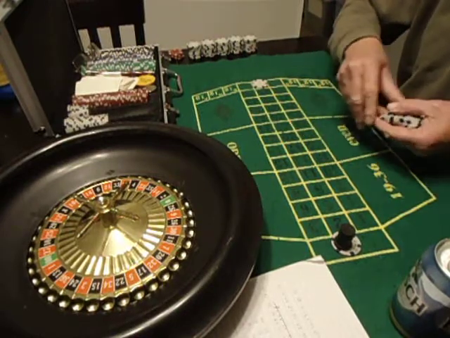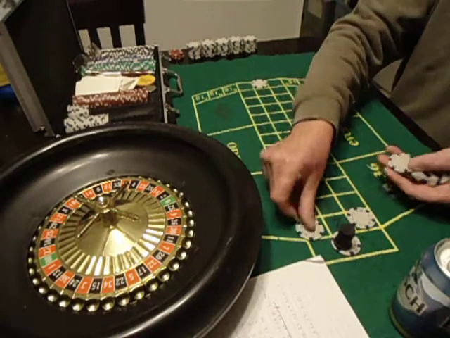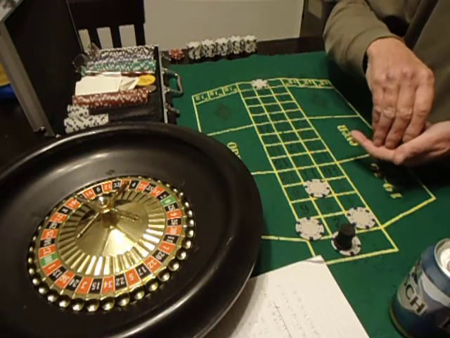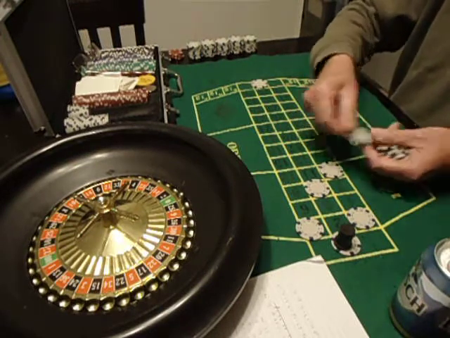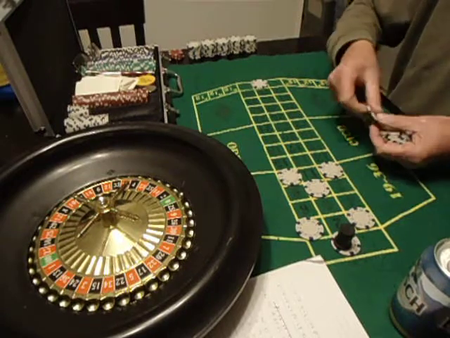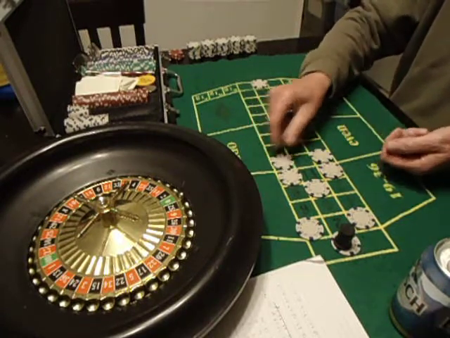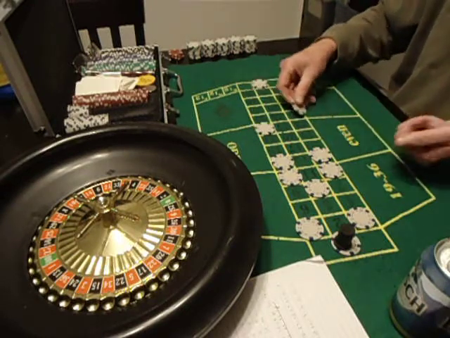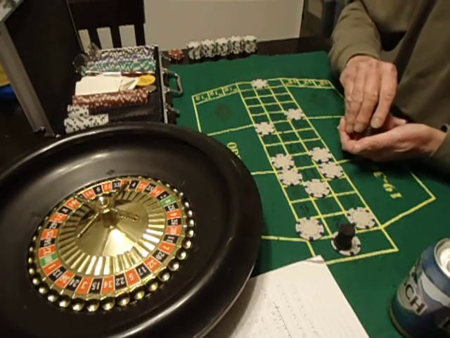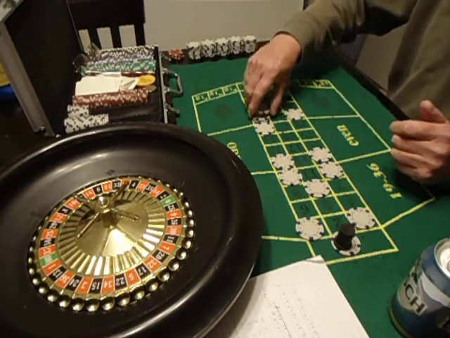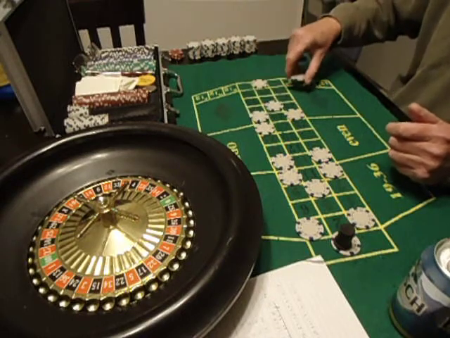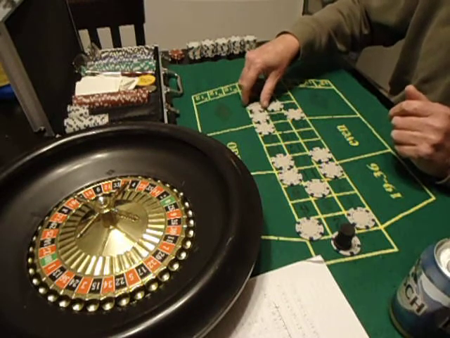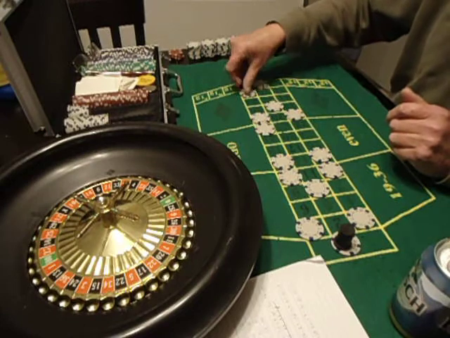And the second 12 actually consists of 1, 3, 8, 10, 12, 13, 15, 24, 25, 27, 29, and 30, 36.